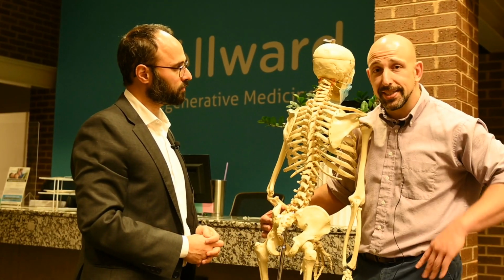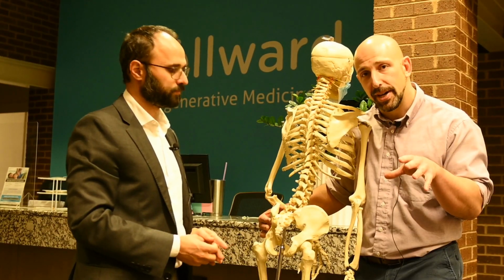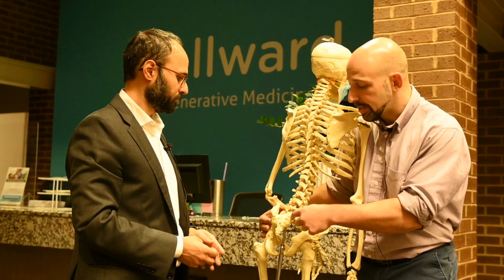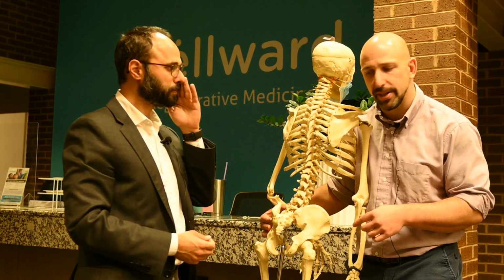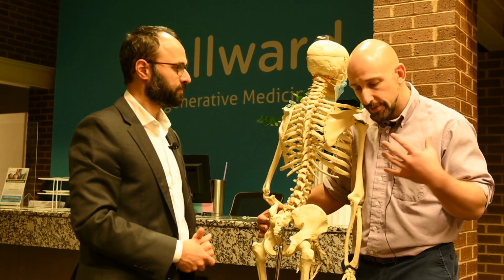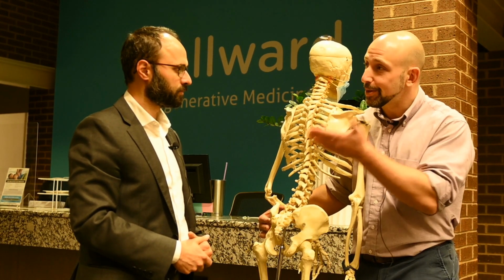Now, one of the things that I am proud to say we do at Wellward is we do the most thorough physical exams possible. Because if this ligament is a problem, or this ligament, or this ligament, or this ligament, it's all the SI joint and can cause a problem here. Through our physical exams, we figure out where that pain is coming from, then we know where to put that injection.